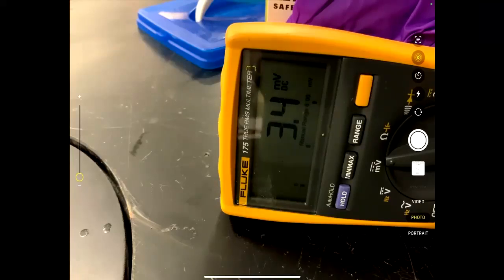So what should the cell potential be? 0. So let's see if that happens. Maybe. So if I mix it up, hopefully something happens. Does it go closer to 0? Oh yeah, it did. Look at that. It went closer to 0.